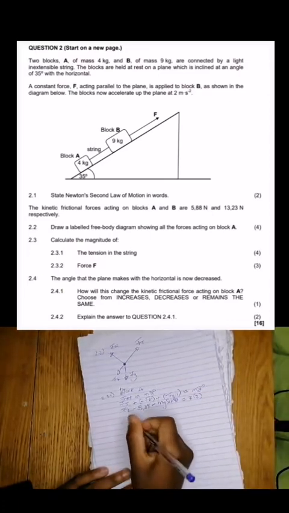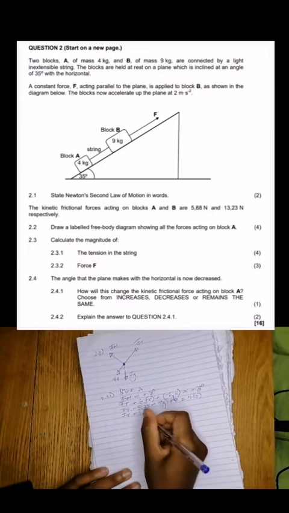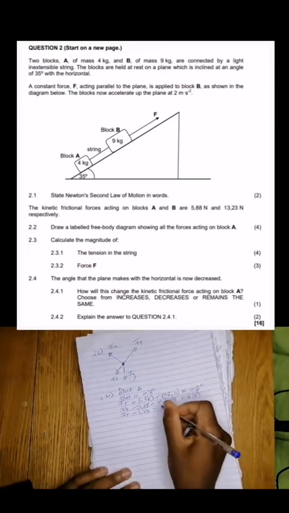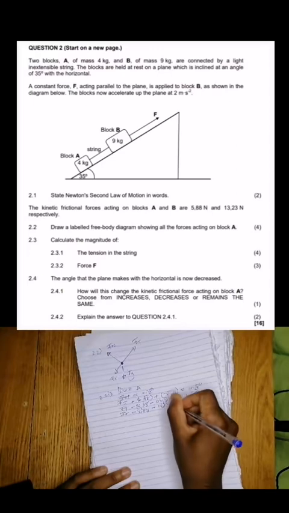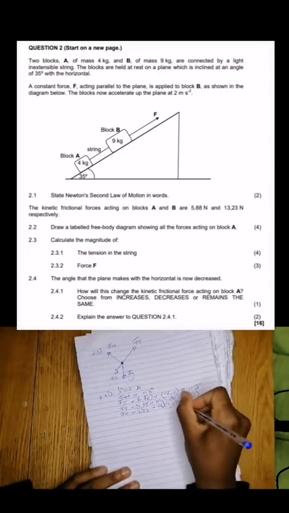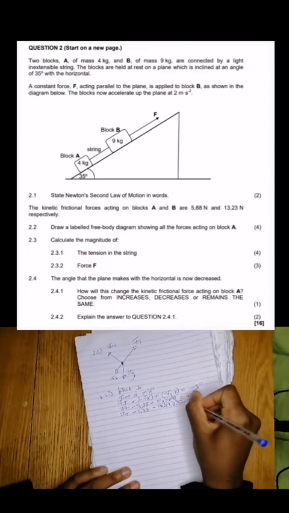And then now, since we don't have the tensional force, we have the frictional force, which is 5.88. We substitute the mass of block A, which is 4 kilograms, and the gravitational constant, which is 9.8, and then sine 35 degrees is equal to 8, and then you do your mathematics there to find the tensional force. 8 plus 4 into 9.8 sine 35 degrees plus 5.88.